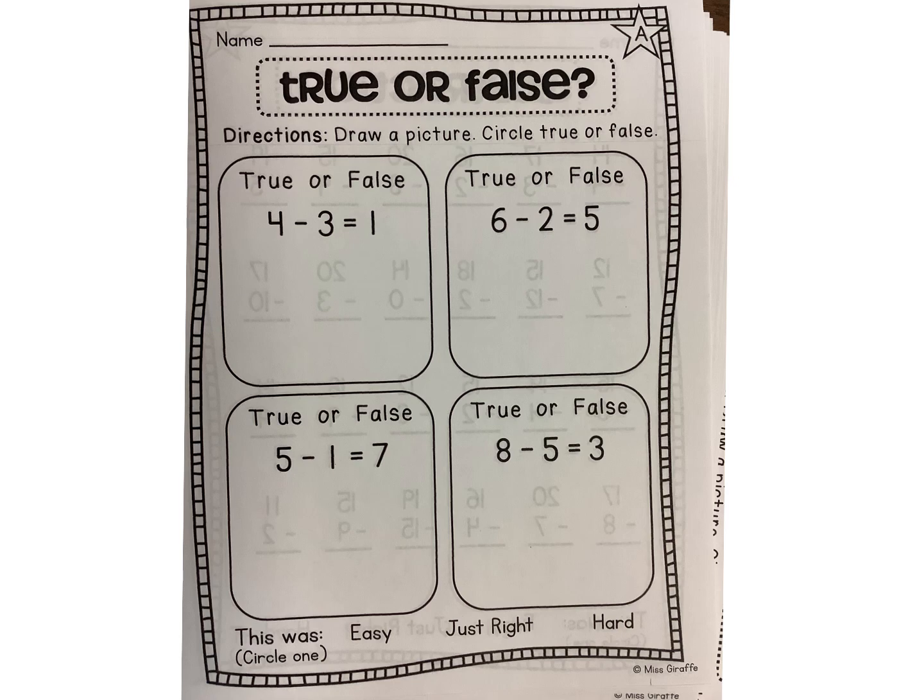Hi, boys and girls. Today we're going to talk about whether or not an equation is true or false. So the way that we're going to do that is by drawing a picture and solving the math problem and then deciding whether or not it's true or it's false. So let's take a look at the first one.